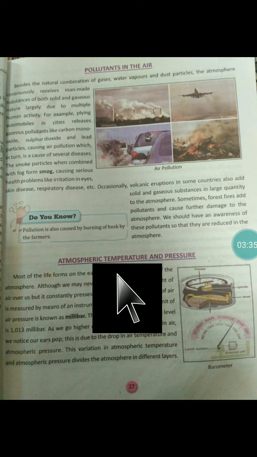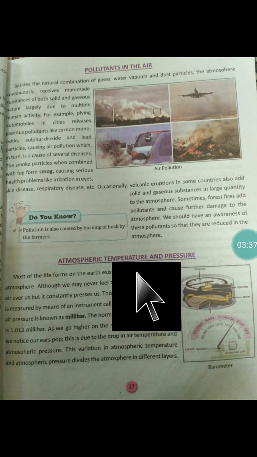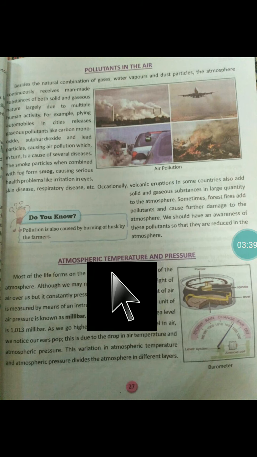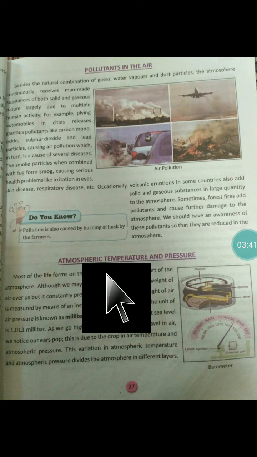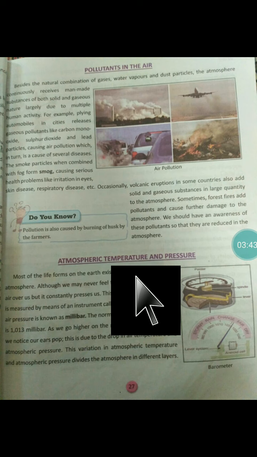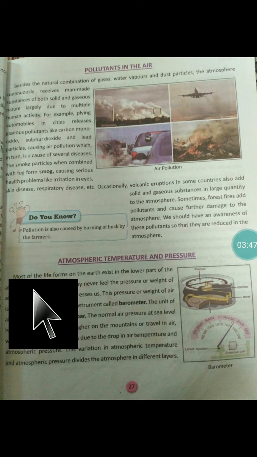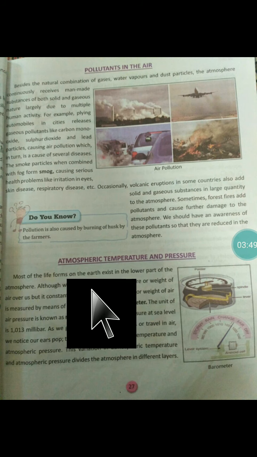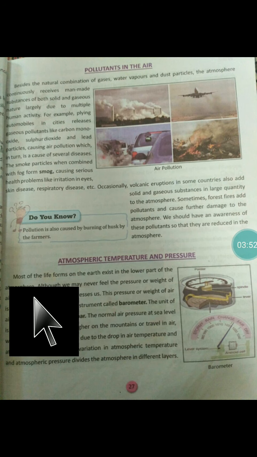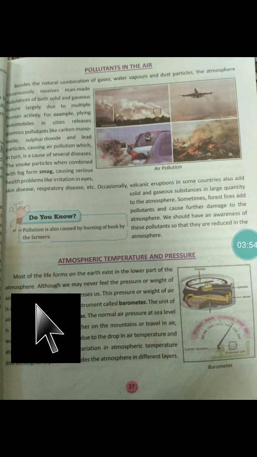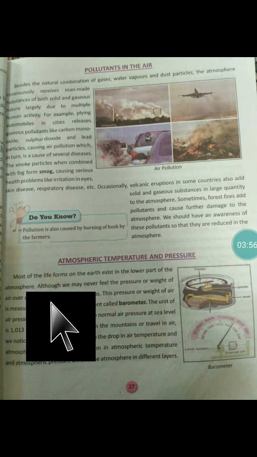Next, we have atmospheric temperature and pressure. It is a very important topic. What is temperature? The day-to-day temperature or heat, we can say, of the environment. And pressure is the air pressure. Most of the life forms on the earth exist in the lower part of the atmosphere, which we call the troposphere, where life exists.